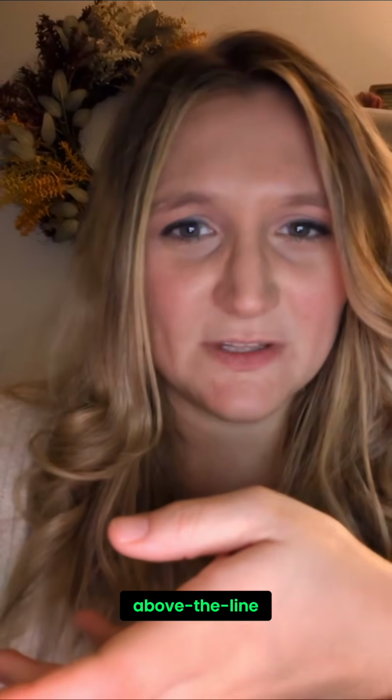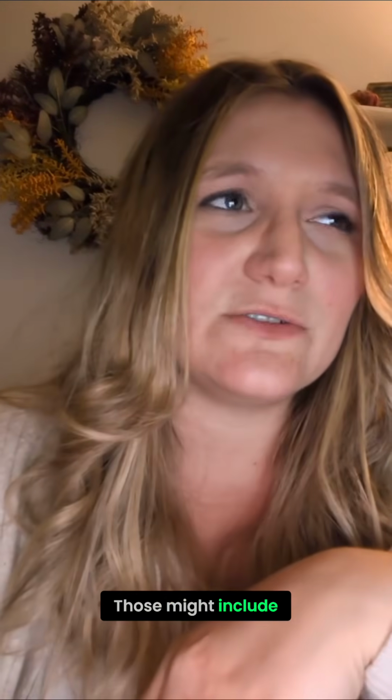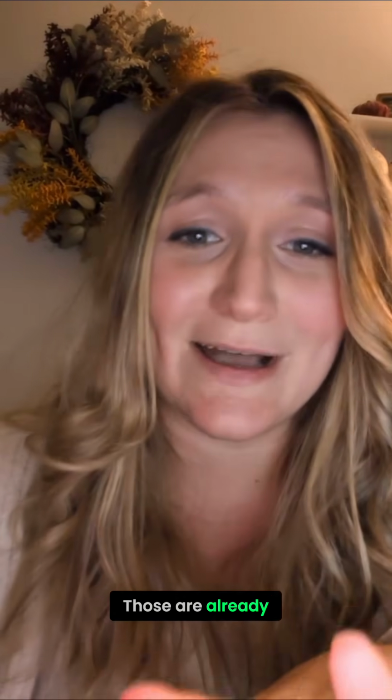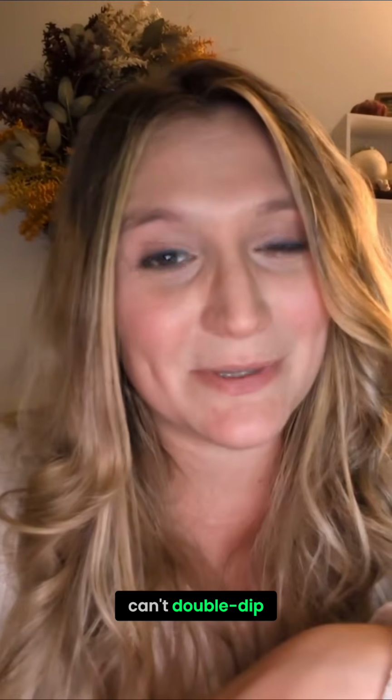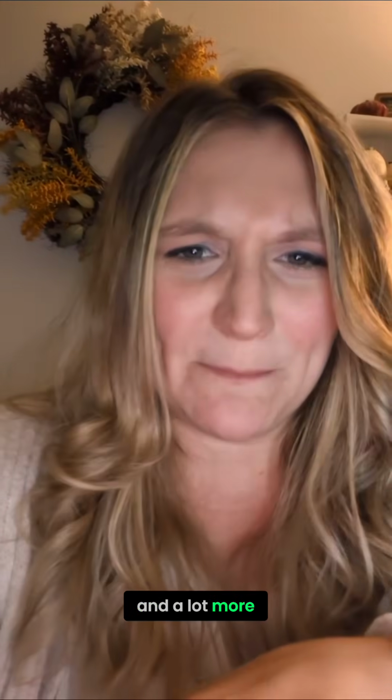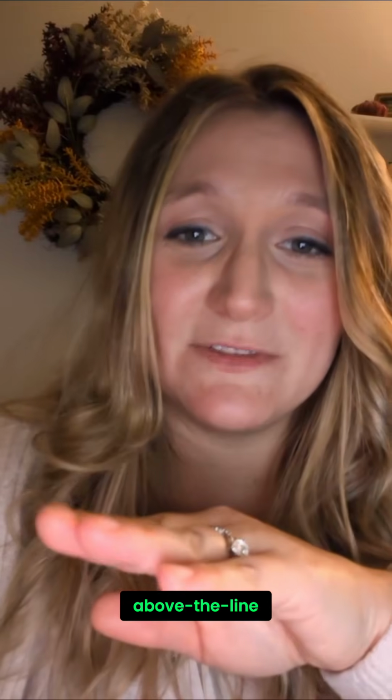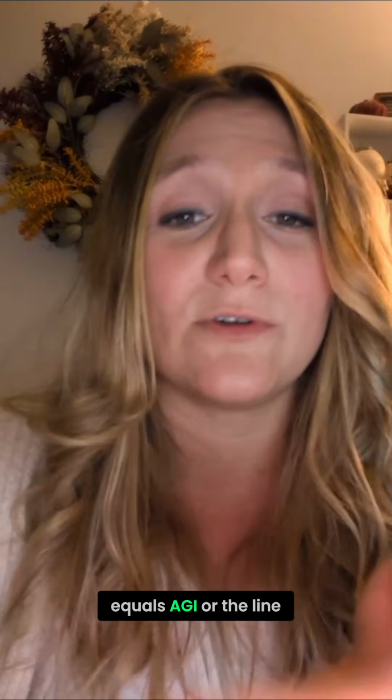What are your above the line deductions then? Those might include things like the deductible contributions made to an IRA. They could be student loan interest, health savings account contributions, the contributions that are all made off campus from something like your paycheck or through work. Those are already tax deductible, so you can't double dip, and a lot more. But those are above the line deductions. So it's your gross income less above the line deductions equals AGI, or the line.